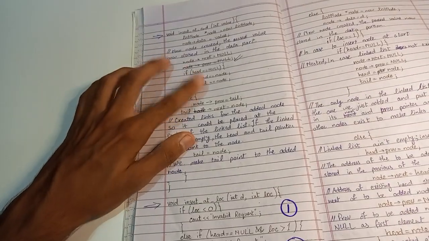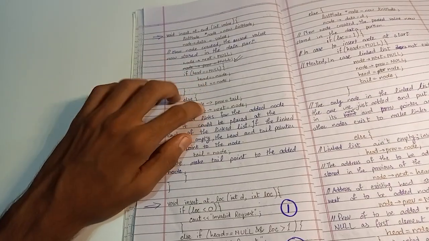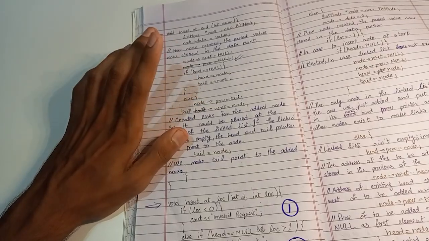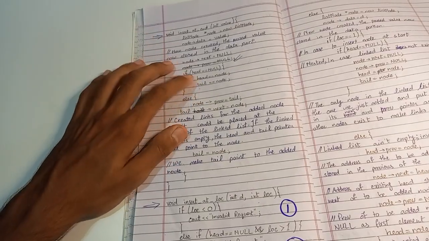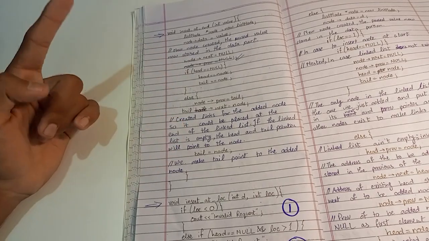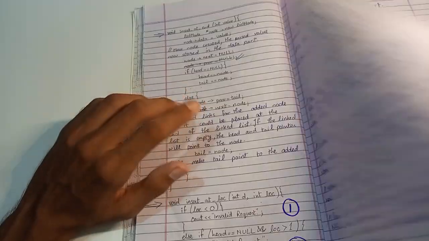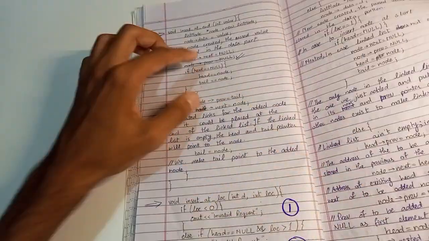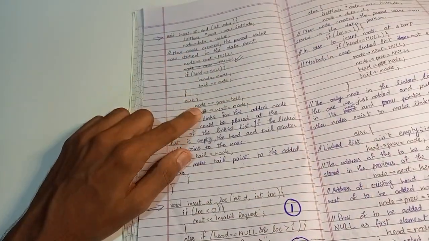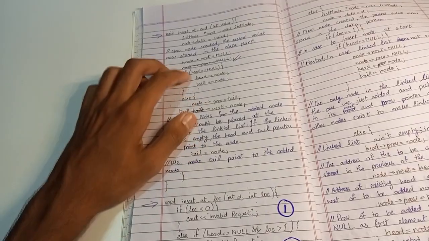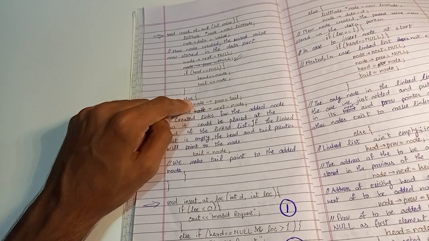So now we're going to check if the linked list is empty or not. If the linked list is empty, it's going to assign the node to both the head and tail, which means the linked list only has one node, which in our case is not the case. So we're going to skip this part and move on. Next we have else. If the linked list is not empty, this code will run.